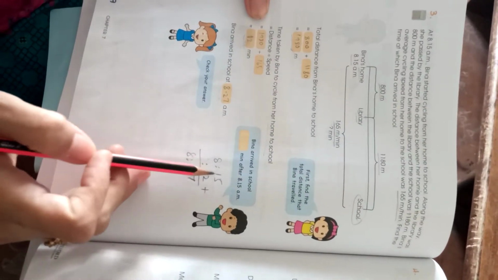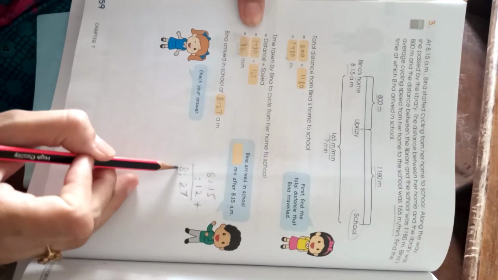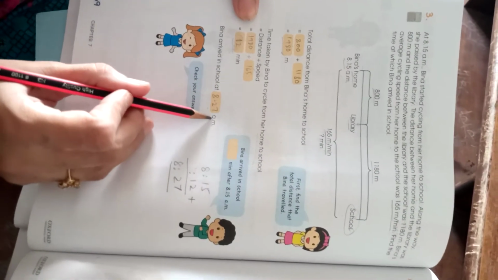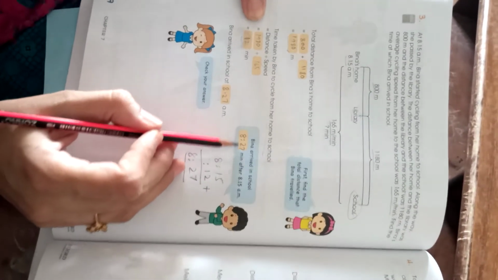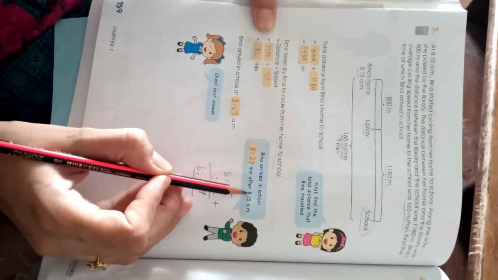This is the time. So you will add 8:15 with 12 minutes. So you are getting the time which is 8:27 a.m. Alright. So you will write 8:27. Beena arrived in school at 8:27, 12 minutes after 8:15 a.m. Alright. So these are very easy questions, and I hope you understand.